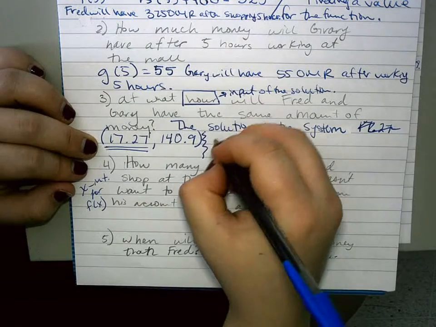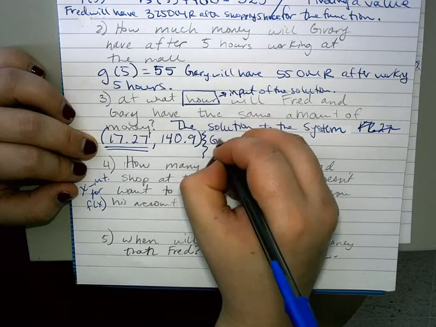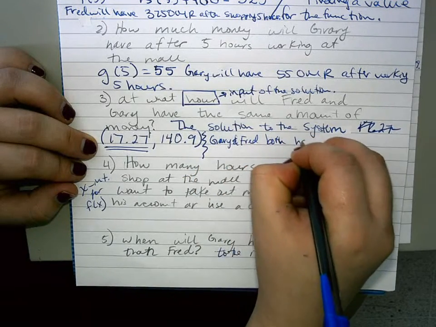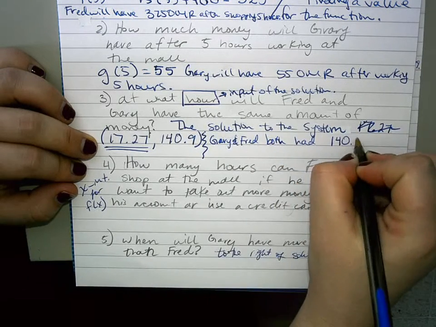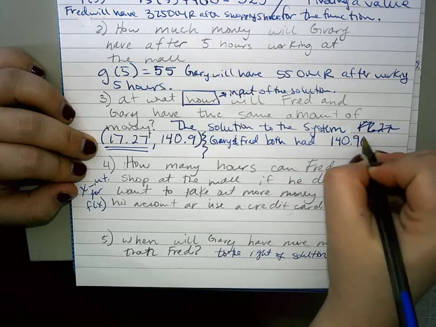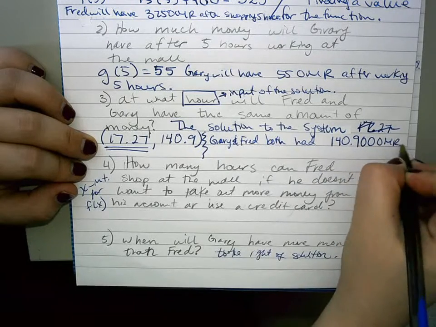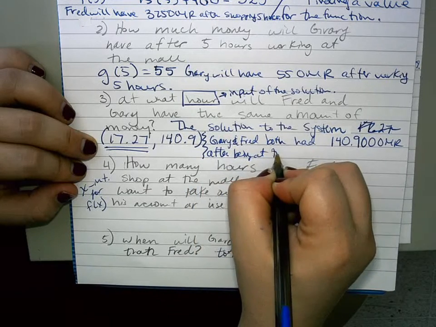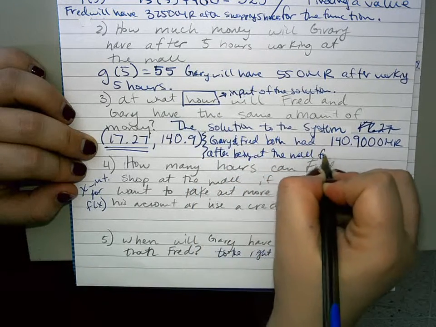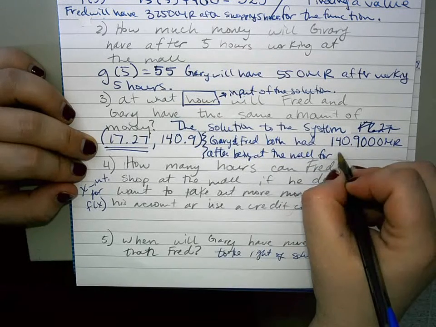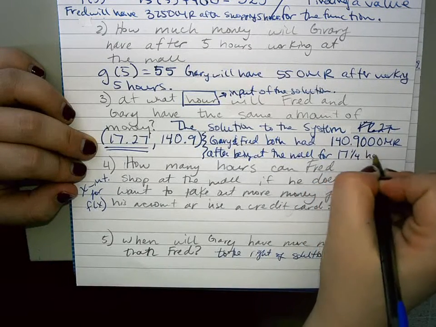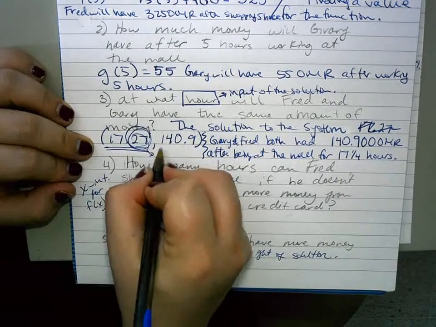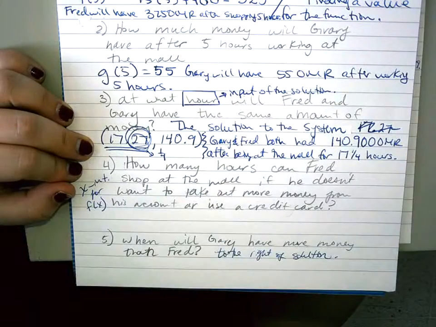Right now, Gary and Fred both had 140 Omani Rials and 900 Baisa after being at the mall for 17 1/4 hours. You can see here that I interpreted this as 1/4 because it's 0.25 or 25 hundredths.